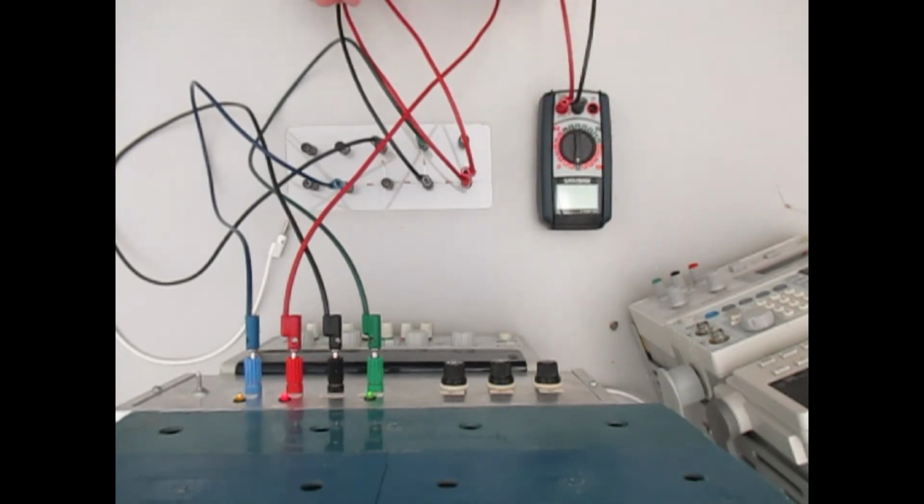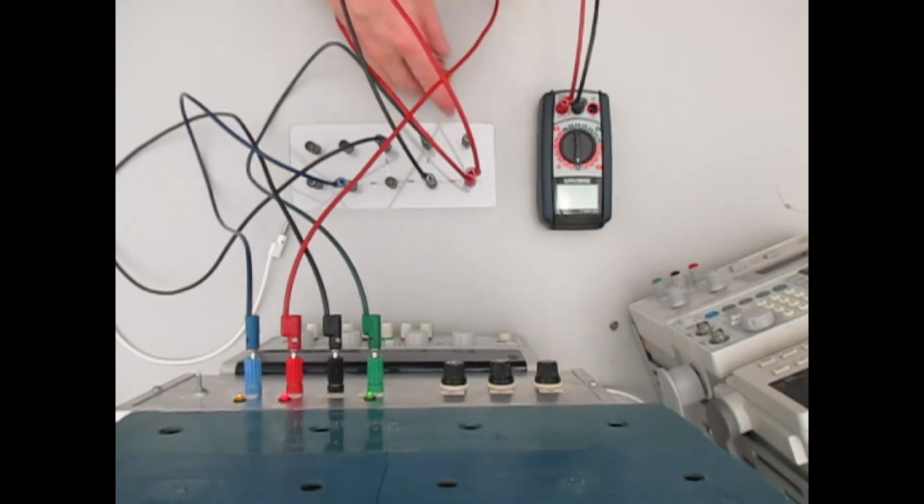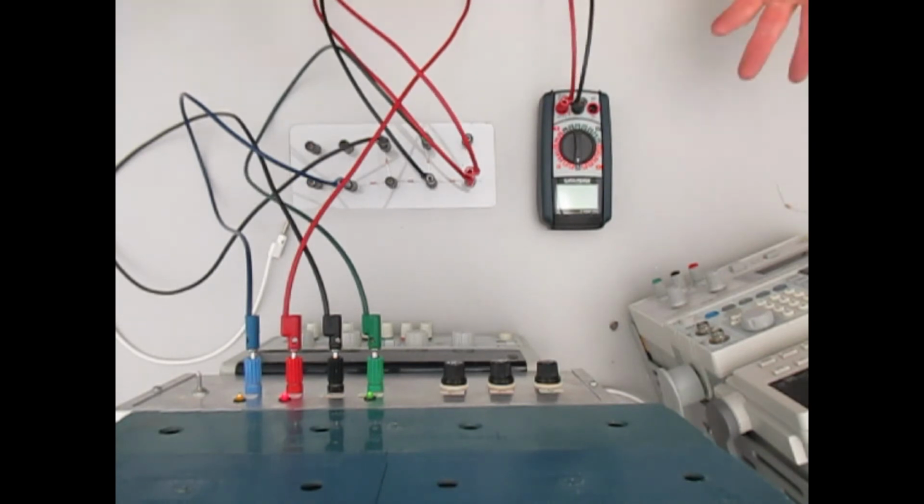So right now, this is the red and the black lead from here. Okay, so right now it's across R1. Okay, now we can go through this pretty quickly.